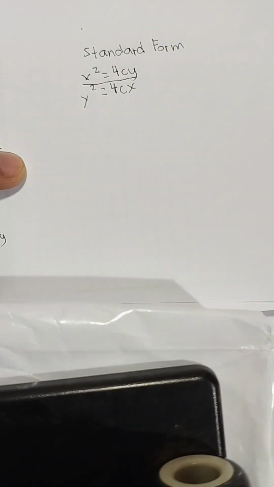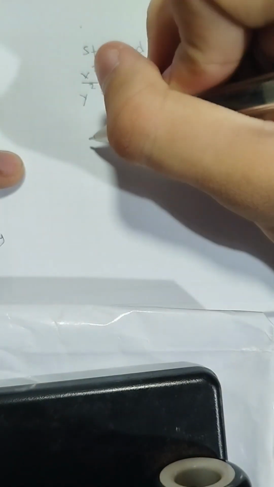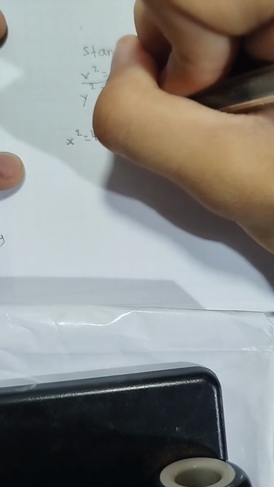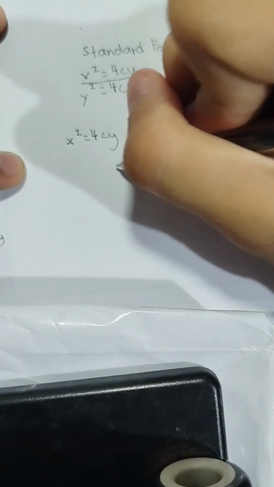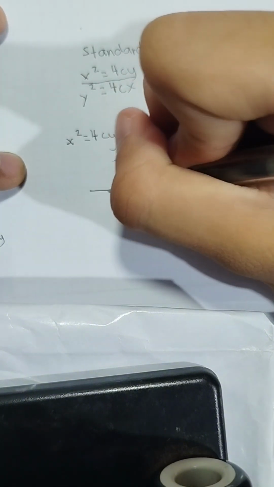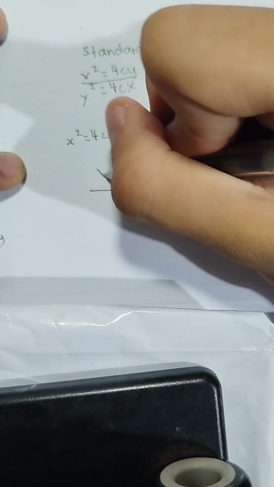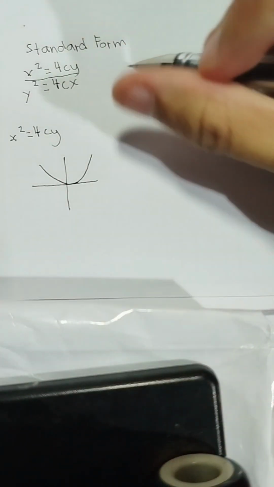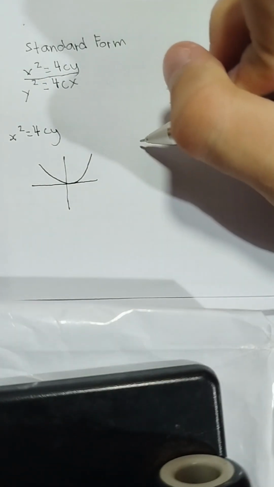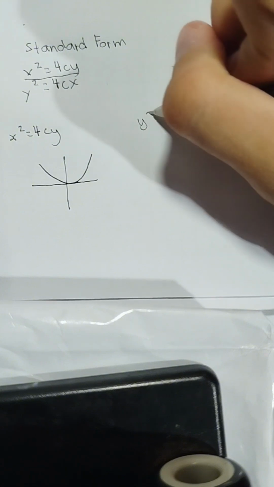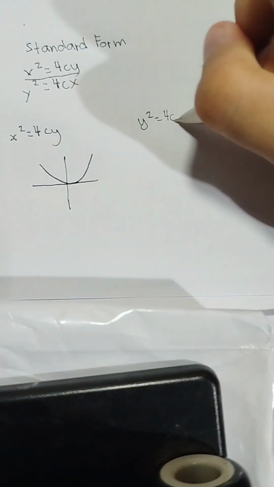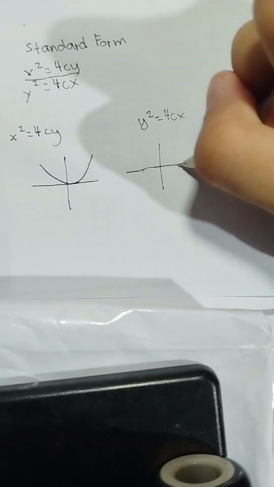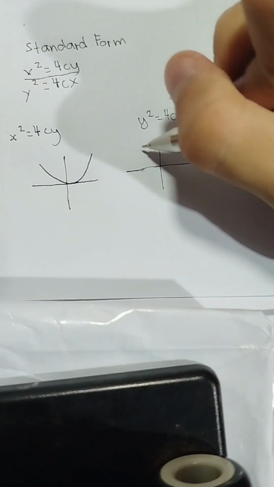So x squared equals 4cy has a graph like this, while y squared equals 4cx has a graph like this.